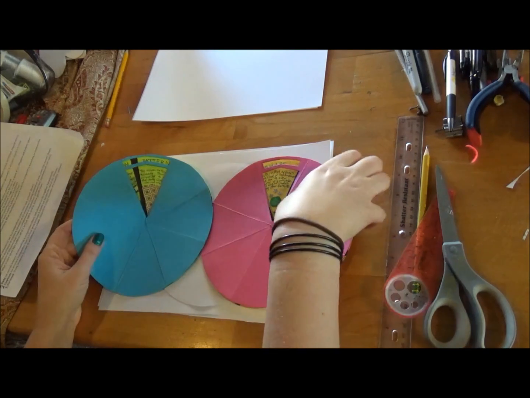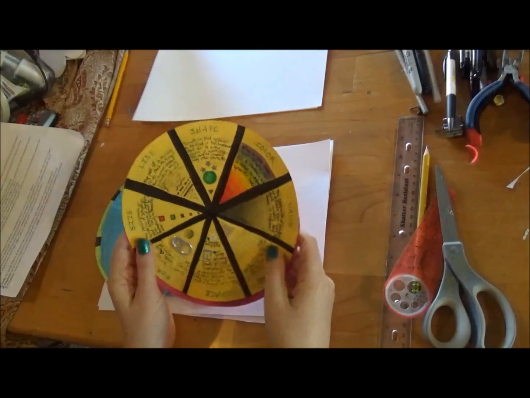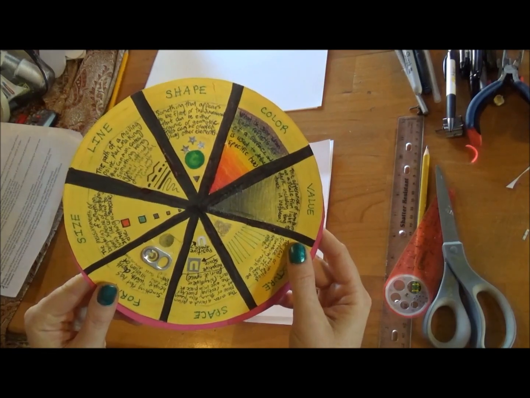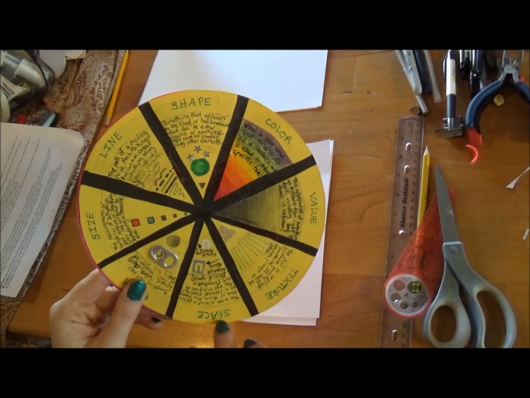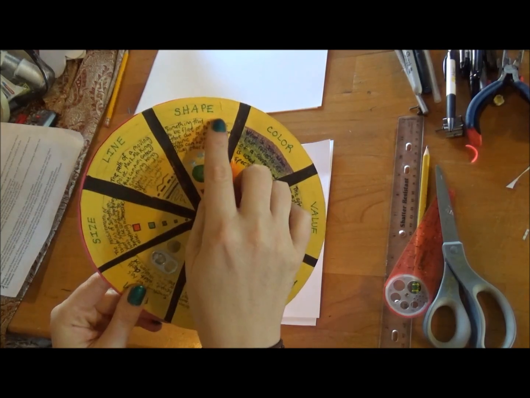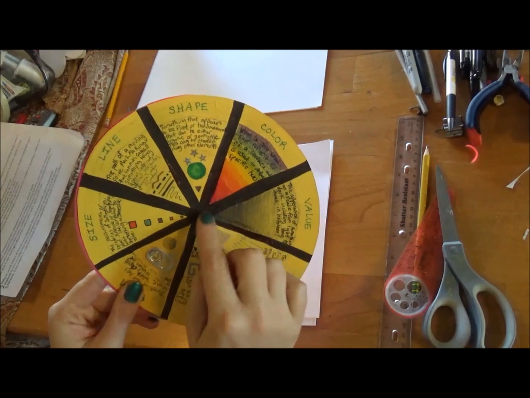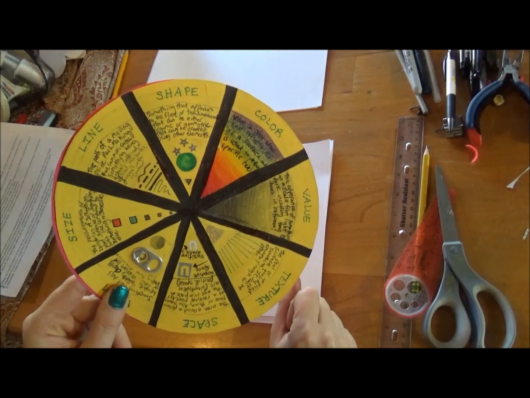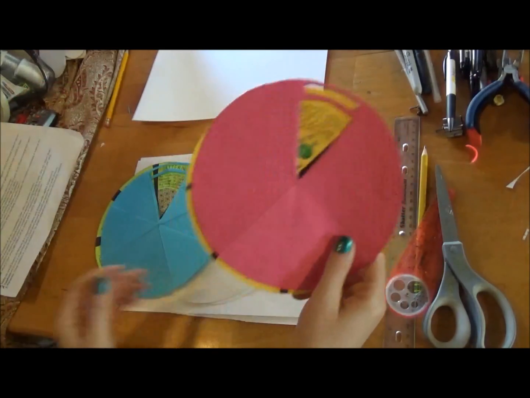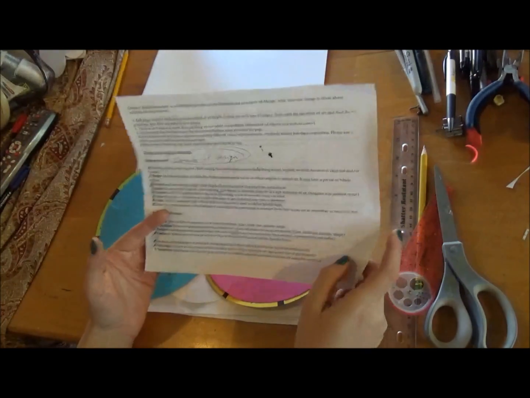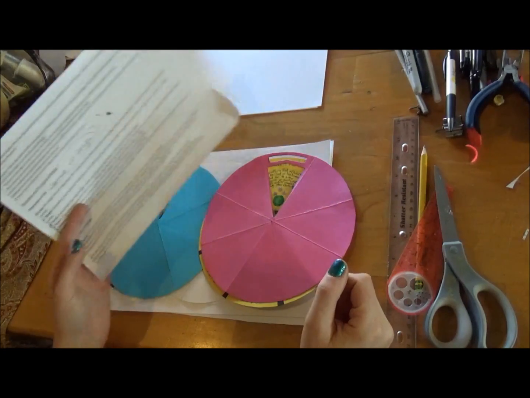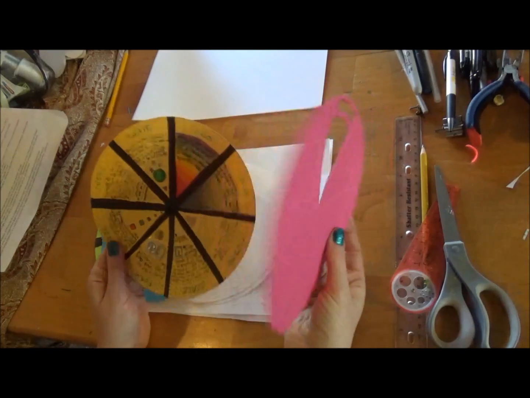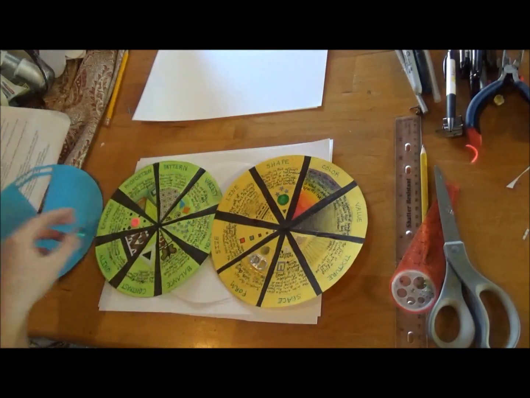The elements are used to create the principles. So these are elements right here. And so what you're going to do, I'm going to give you the definitions. You are going to create this wheel, and then you're going to write the word, and then you're going to write the definition in there, and then you're going to give a visual example of what that word means visually. So you're going to be given the definitions in paper form. I will also have them online on my website for you to access if you are working on it from home. So we have the elements and we have the principles.